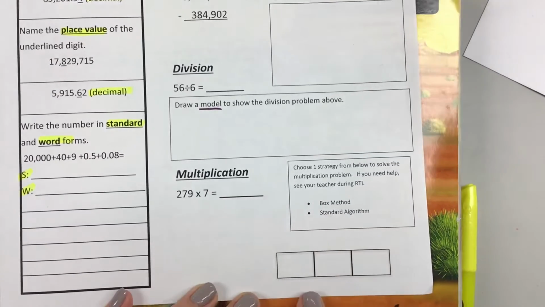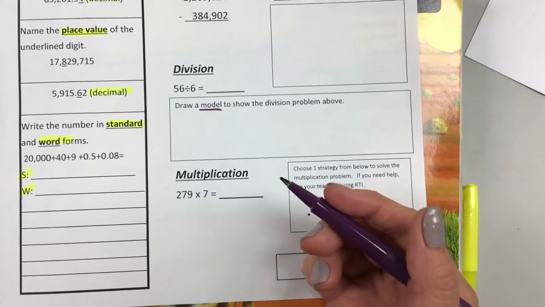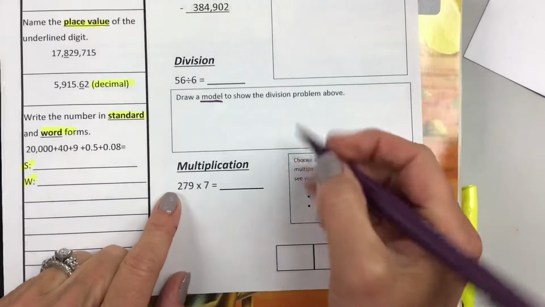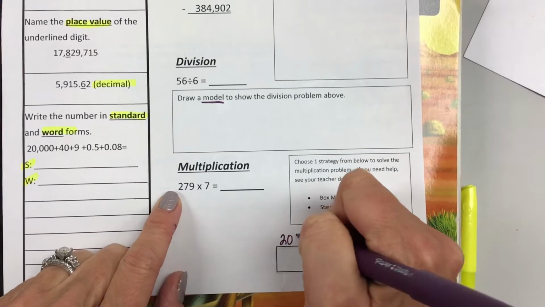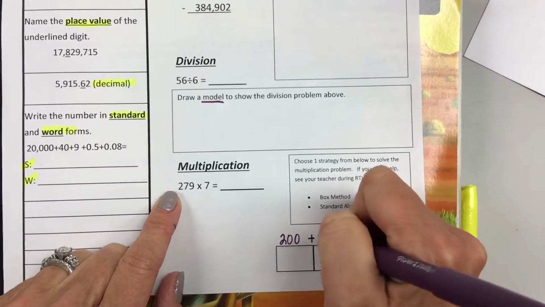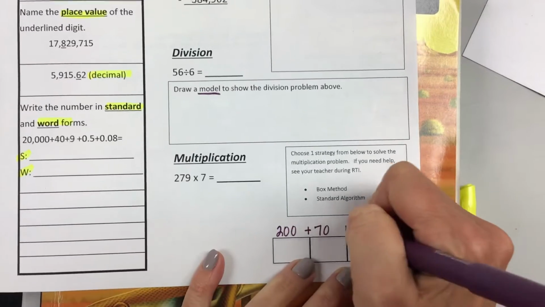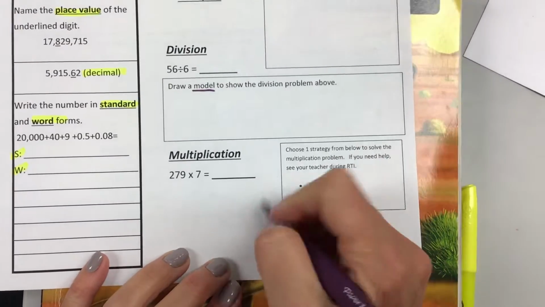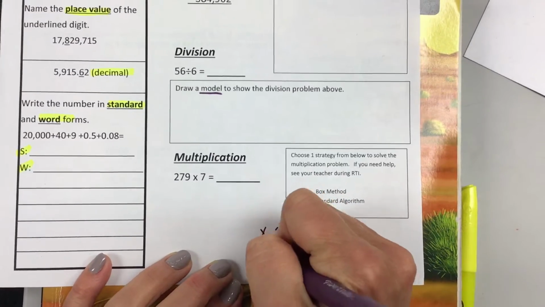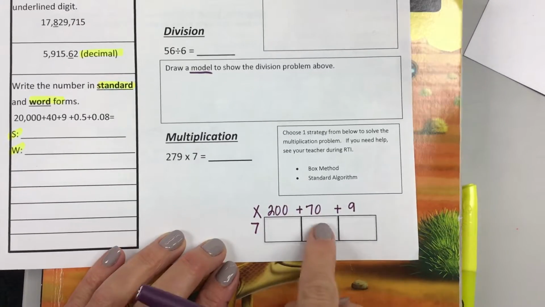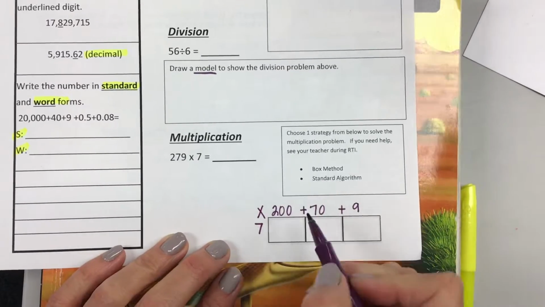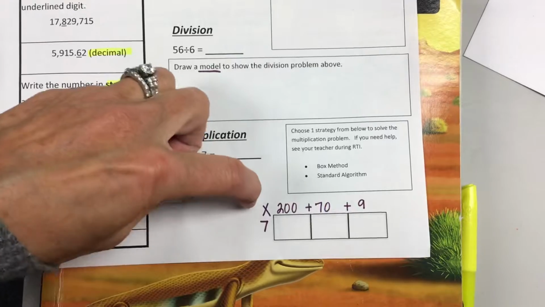Now, this box method, I'm going to go ahead and help you set that one up. We're going to break apart 279 by place value, which is the same as writing it in expanded form. 200 plus 70 plus 9 times 7. Now you should be able to come up with your partial products and add them together if you choose the box method. You may also use the standard algorithm over here on the left.